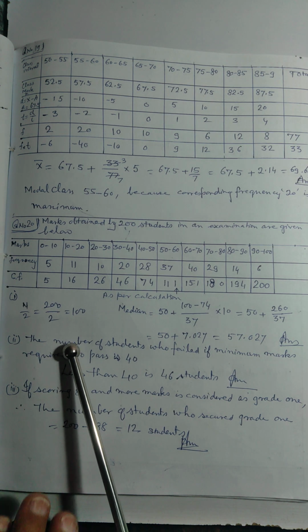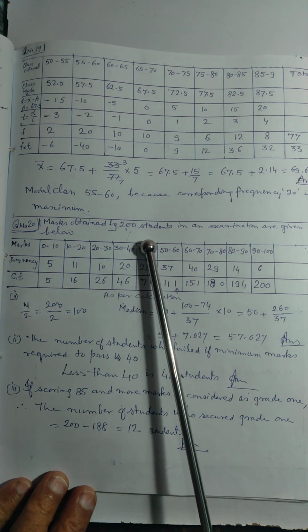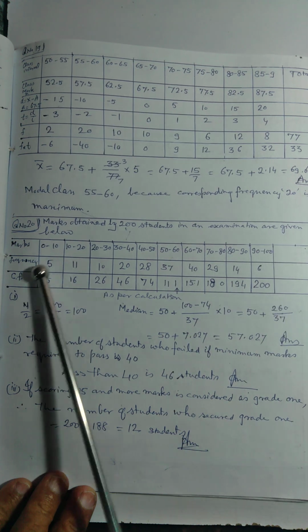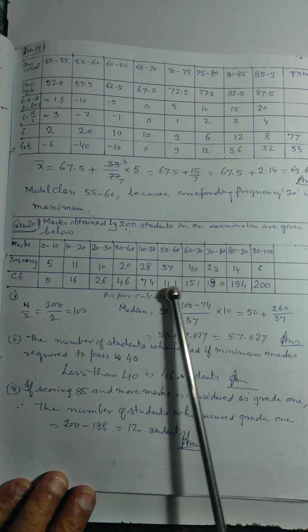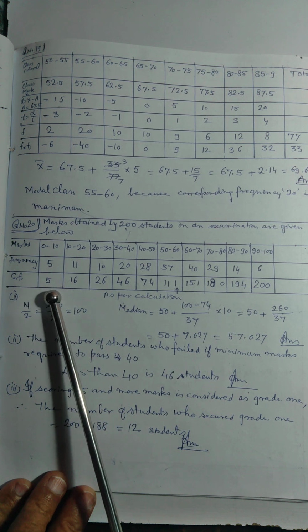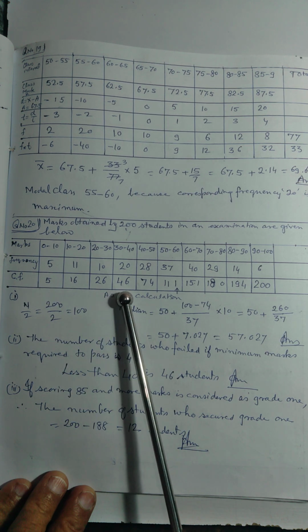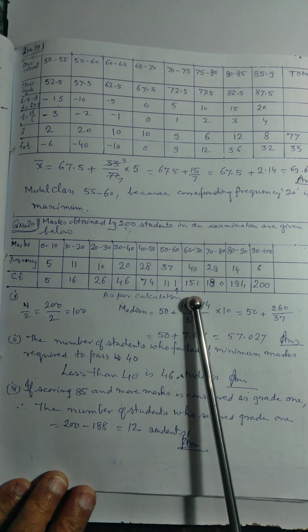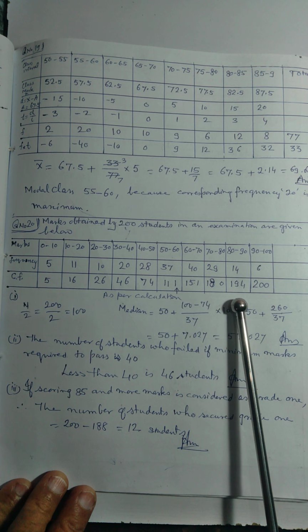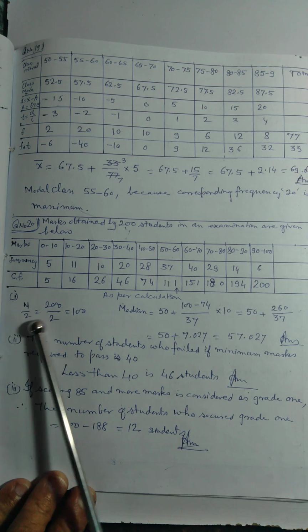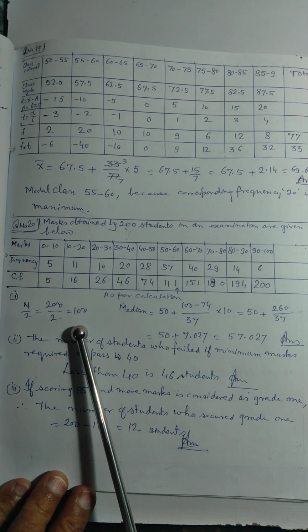Now you see here, the marks obtained by 200 students in an examination are given below. Cumulative frequency I have prepared in addition to this. So 5, 16, 26, 46, 74, 111, 151, 180, 194, 200. So n by 2, that is 200 divided by 2, that is 100.